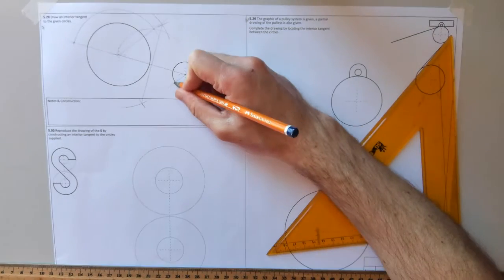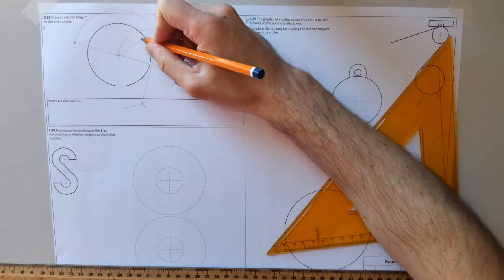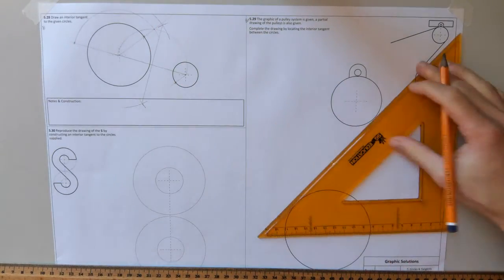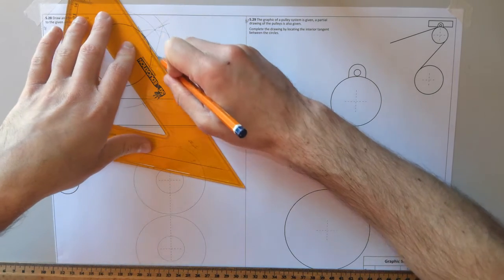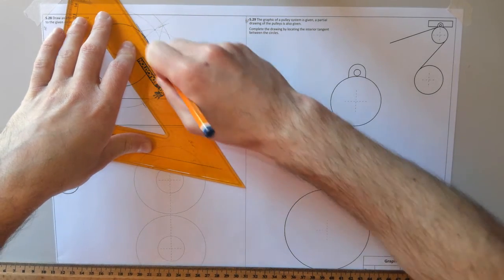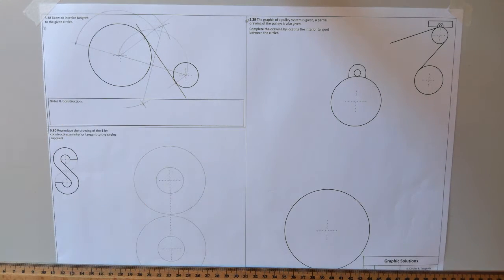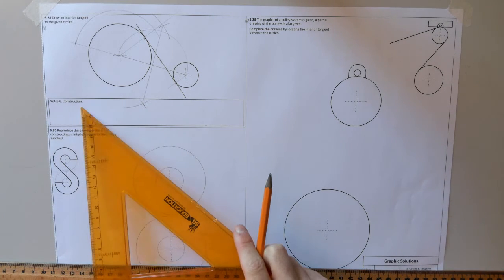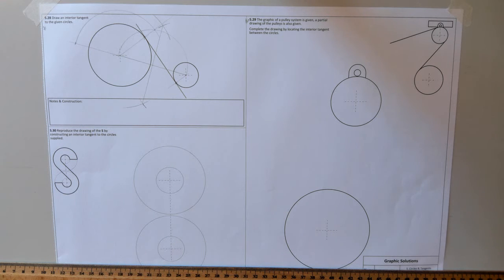And that's going to give us our point of contact there for the tangent, and our other point of contact there for the tangent. Therefore, we're drawing an internal tangent, which goes in between the two circles. So make sure you put in your notes and instructions from the video I would have uploaded yesterday as well, on how to do it step by step.